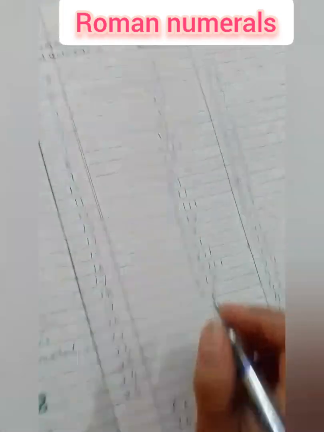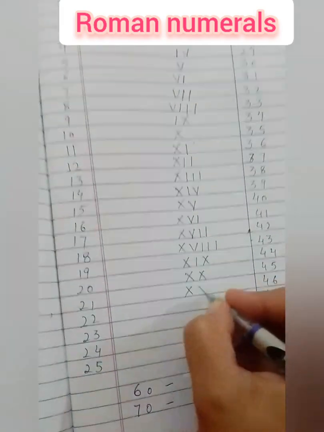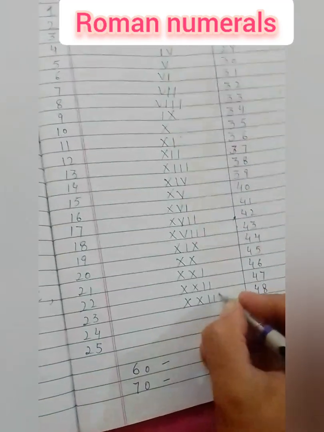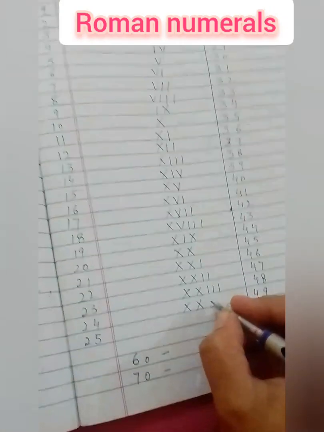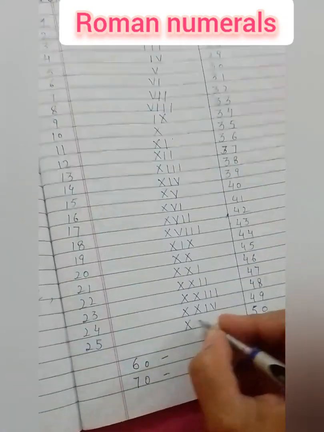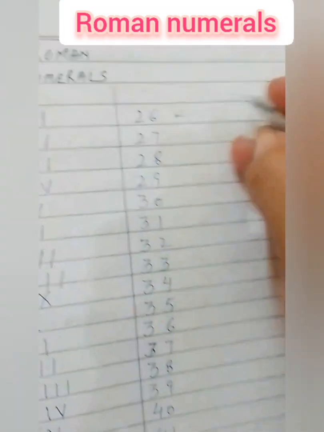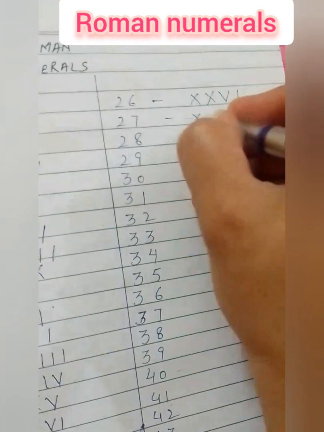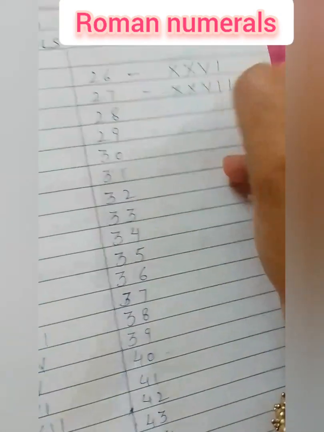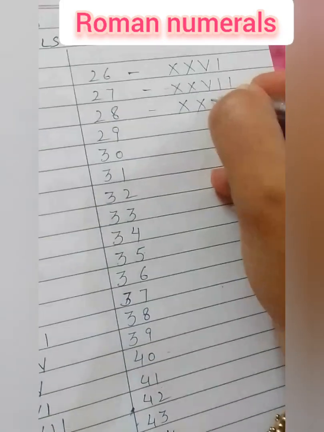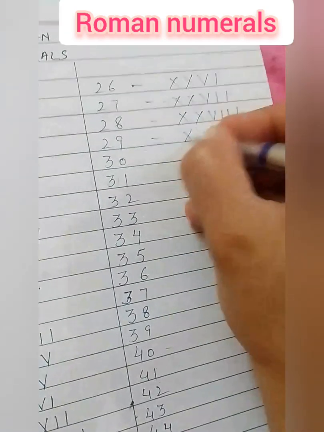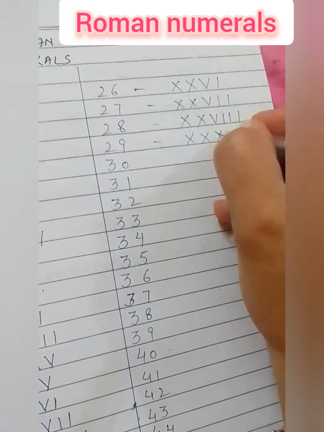20 means 2 times X. 21 means double X and I. 22 is XXII. 23 is XXIII. 24 is XX and IV. 25 is XX and V. 26 is XXVI, 27, 28 follow, and then 29.